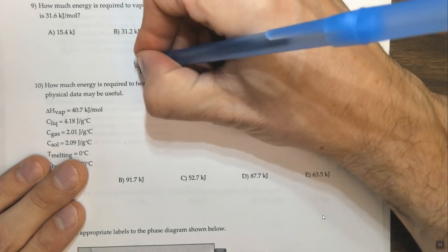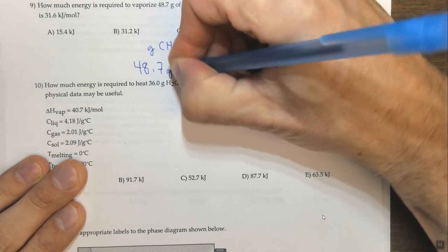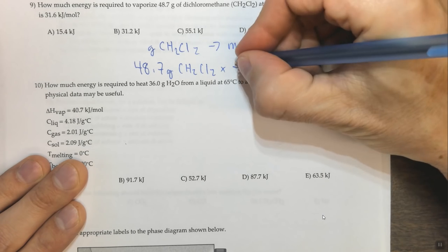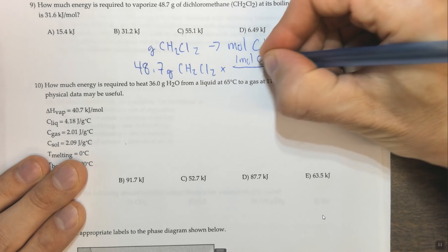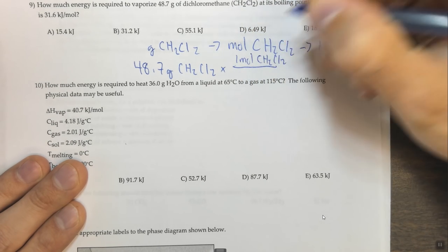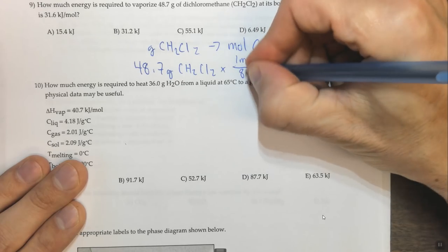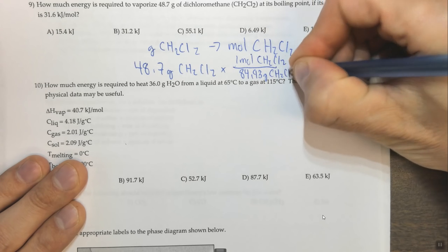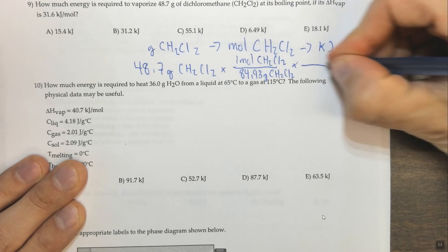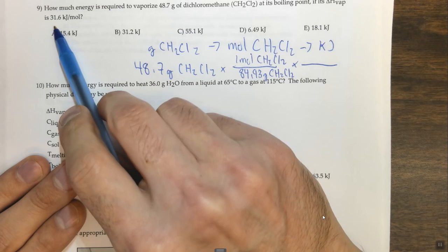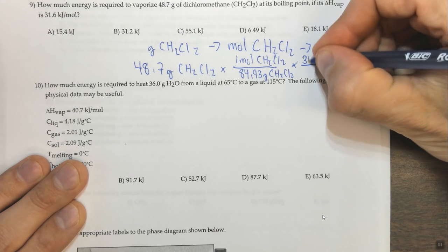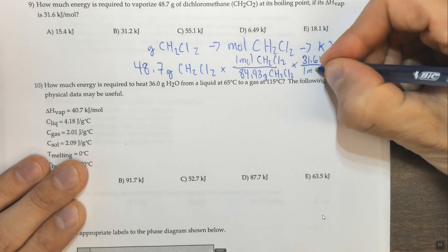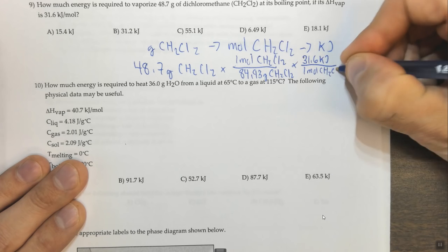So starting with 48.7 grams of CH2Cl2 times, we're going to put 1 mole of CH2Cl2 on the top, and the molar mass, 84.93 grams of CH2Cl2 on the bottom, times, now we know the enthalpy of vaporization. It's 31.6 kilojoules per 1 mole of CH2Cl2.